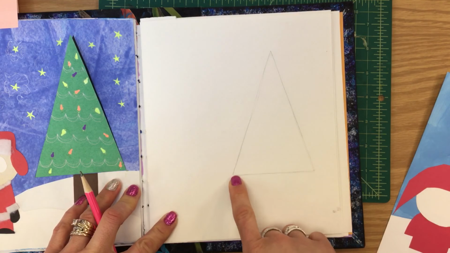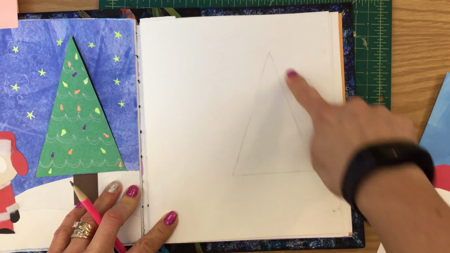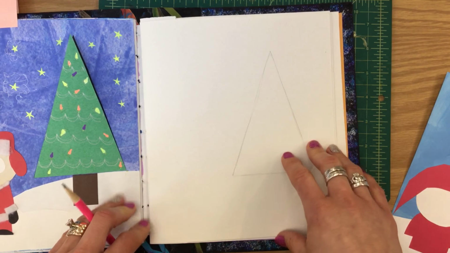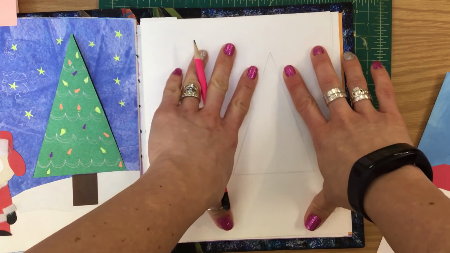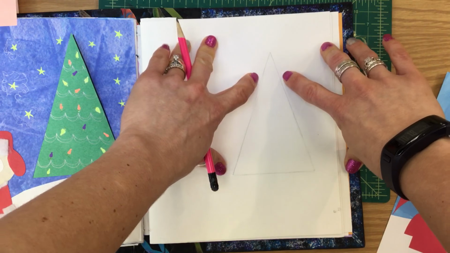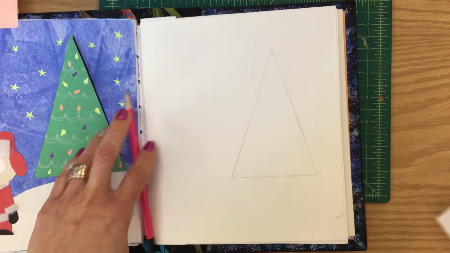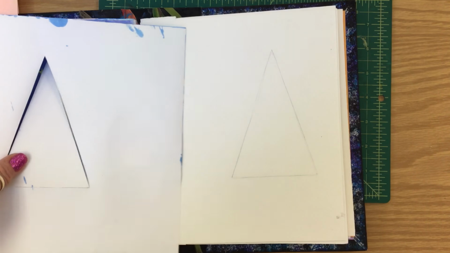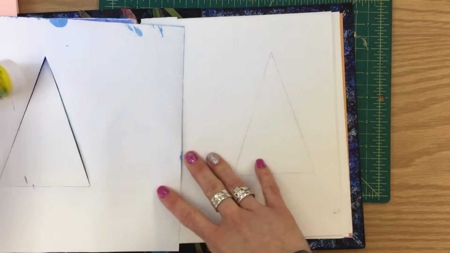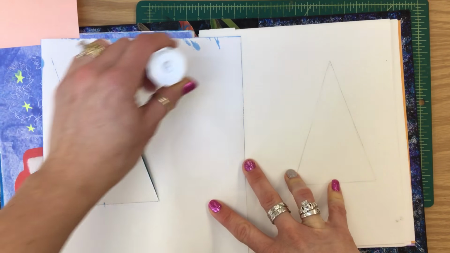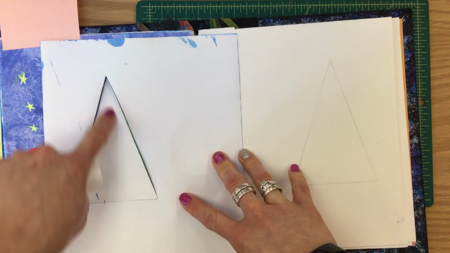If I was going to paint this, maybe I paint slightly outside of here to make sure I cover everything. If you want to do a photo, maybe have it come out just a little bit to make sure that it fits within that space. Once everything is all done, I'll show you one later, but with your glue stick, you'll glue all of this except the door.